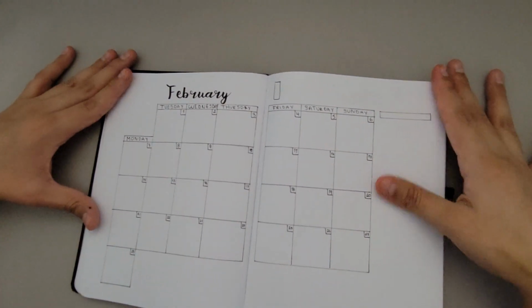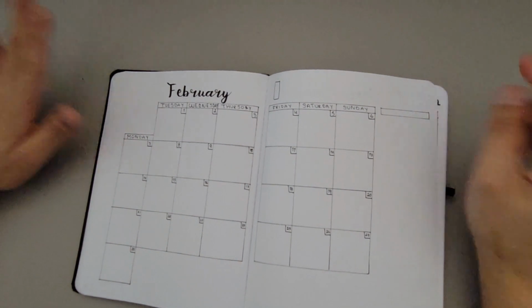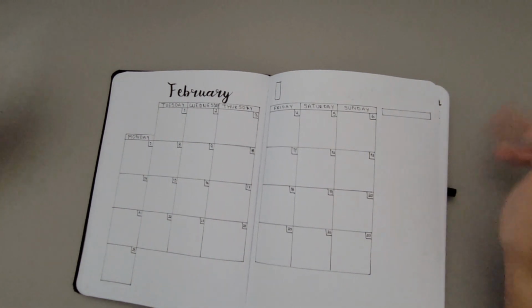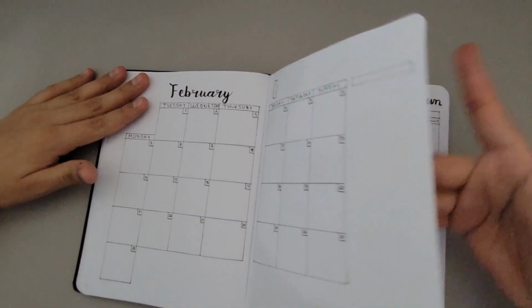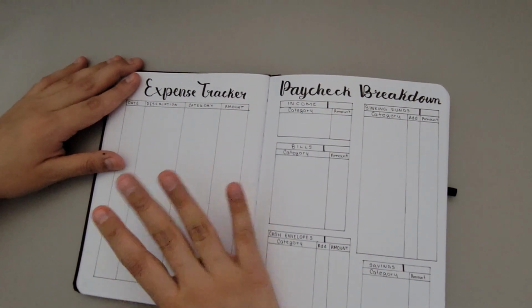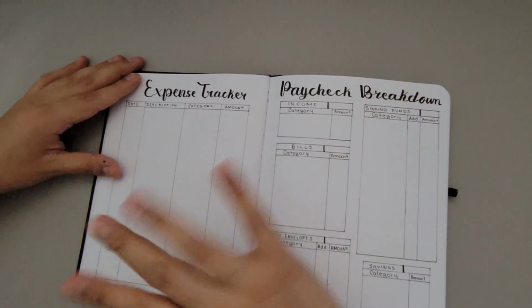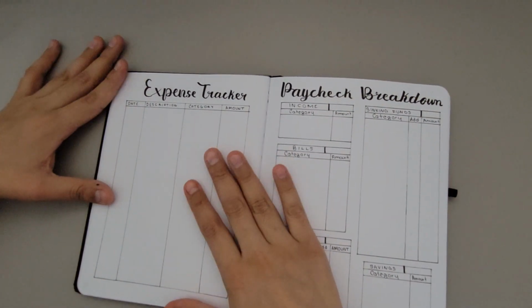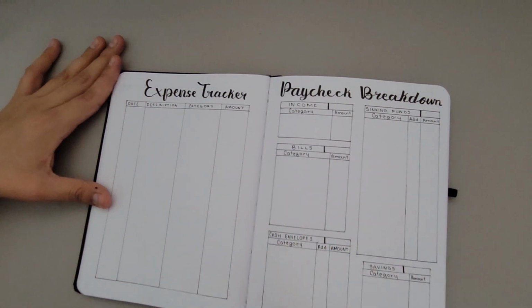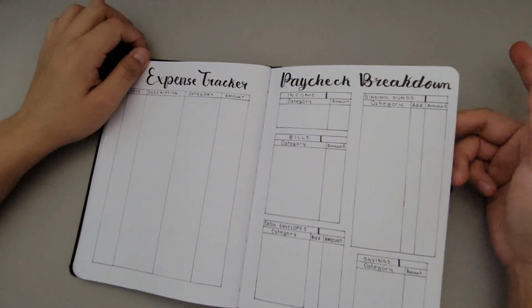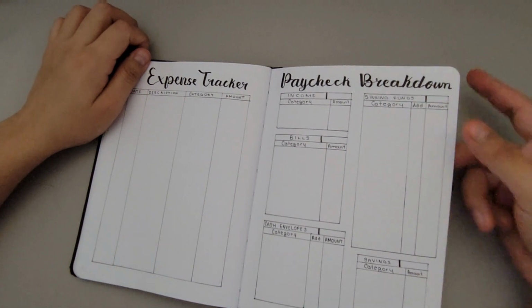And here we have the second month of the year. The first month and the second month of the year, I cannot pronounce them, so that's why I'm just saying the first month and the second month. But yes. And expense tracker, like I said, I skipped the monthly budget in case this person doesn't do the monthly budget. They don't have a lot of pages that they waste, you know. And yeah, that's that. Paycheck breakdown.